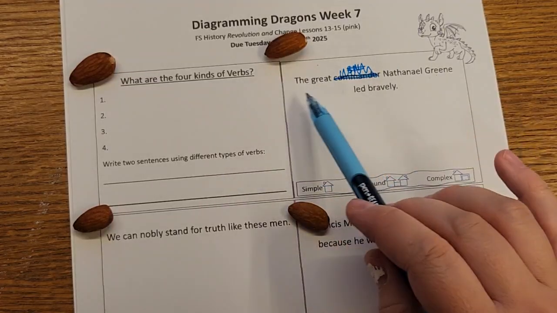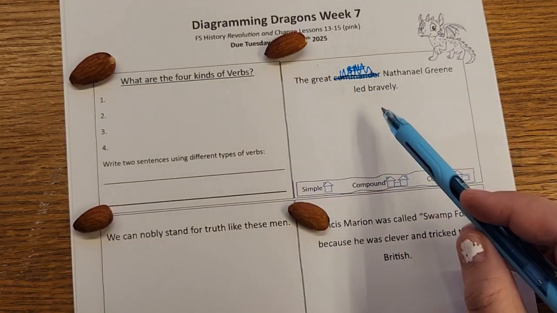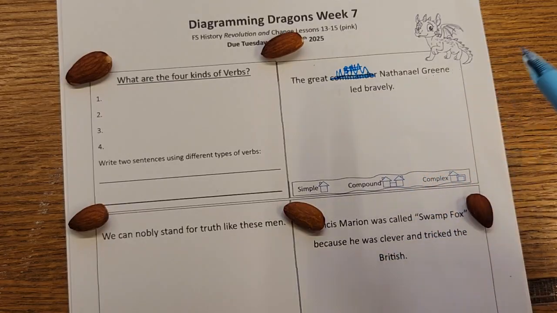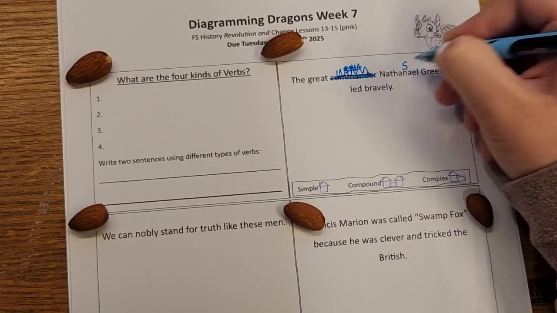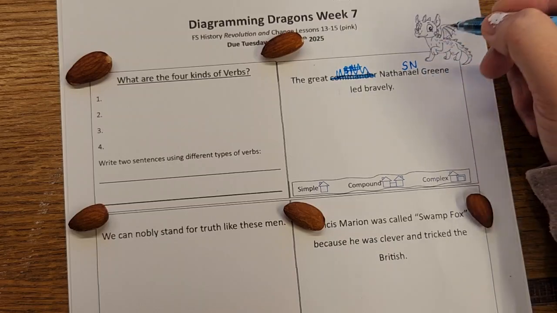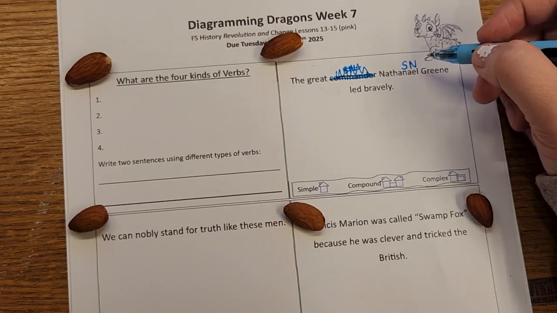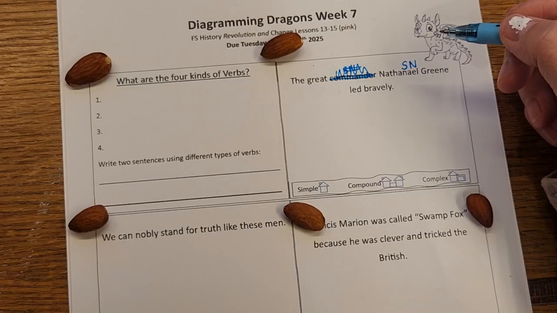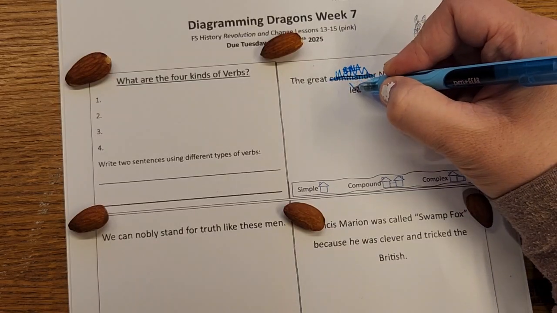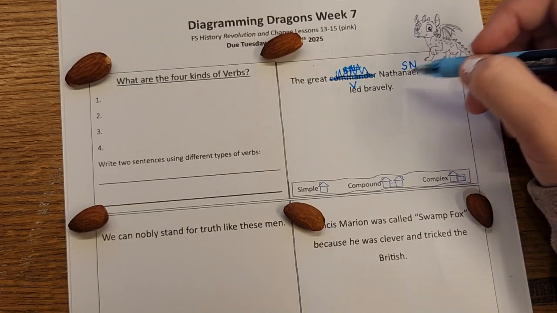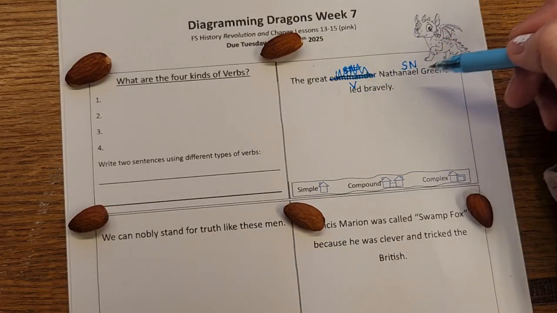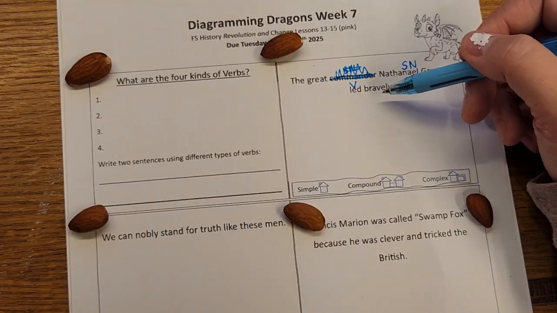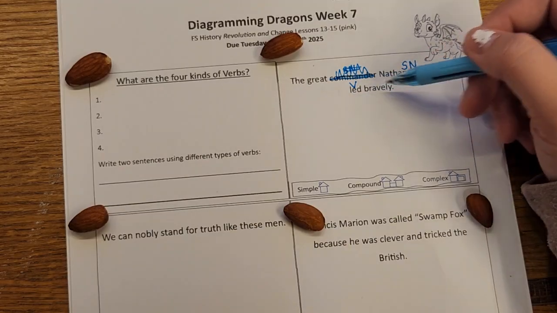All right, let's read this again. The great Nathaniel Green led bravely. Who or what is this sentence about? Nathaniel Green. And even though his name is 2 words, that's okay. What is being said about Nathaniel Green? Nathaniel Green, what? Led, verb. And then, is there another noun after this? Led who or what? If I said led the army, then that would be a direct object. But there is no other noun.